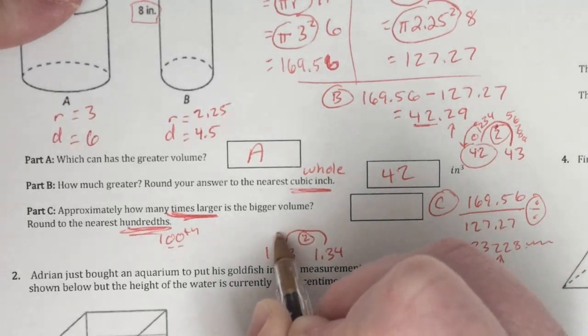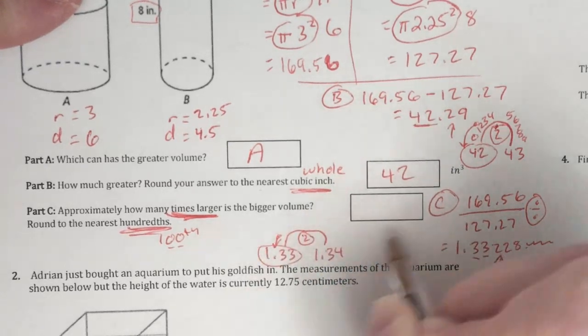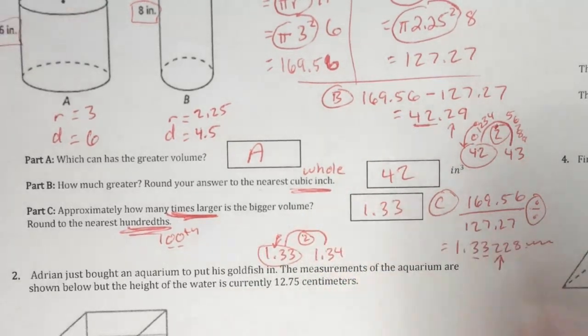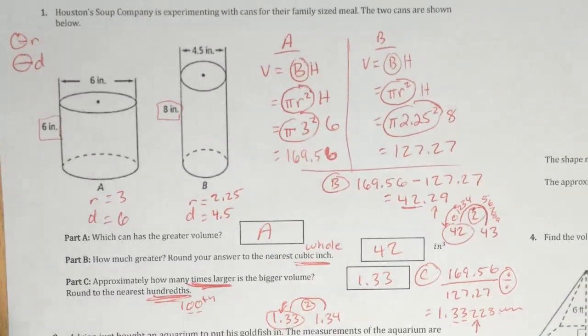So if I drop the ball at 2, would it roll back home or would it roll to the next number? It would roll back home. So the answer was 1.33. All right. And that right there is the answer to number 1. All right, let's keep going. All right, number 2.